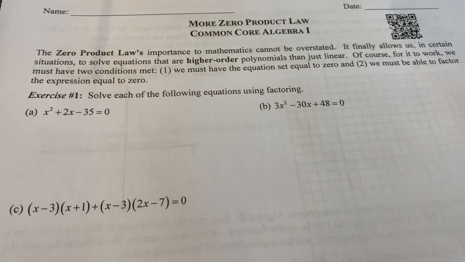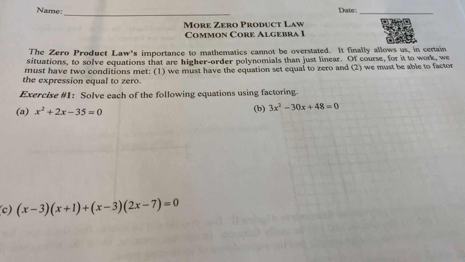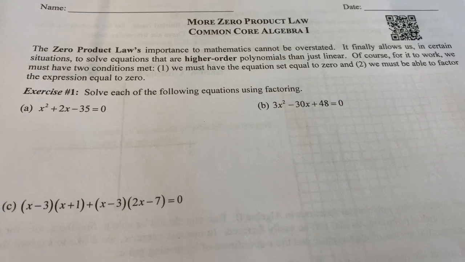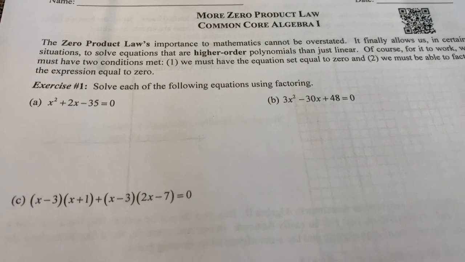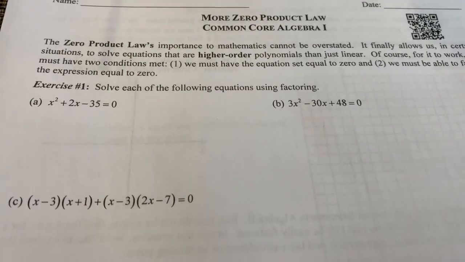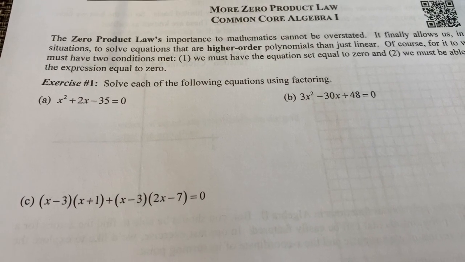Today we're going to do lesson 7, which is more zero product law. So you got a lot of practice yesterday doing more zeros of quadratics. Hopefully that was able to strengthen the skill for you. And now today we're going to just take it a little bit further.